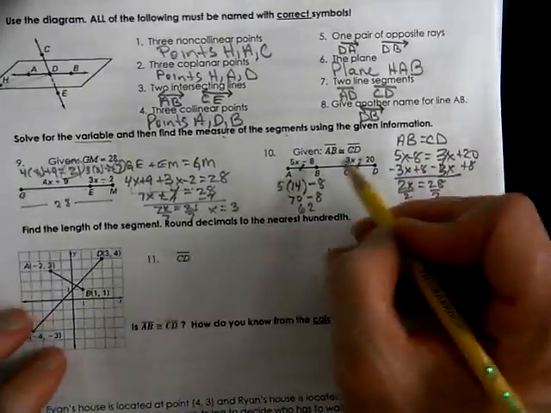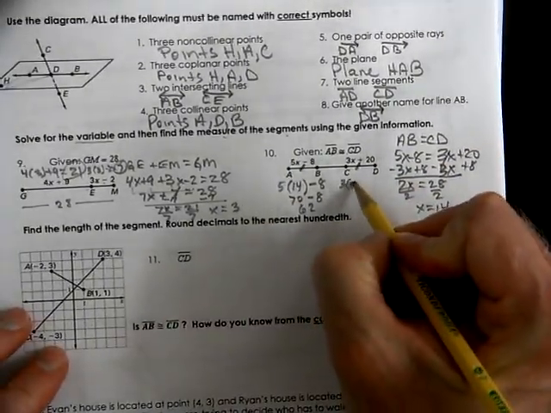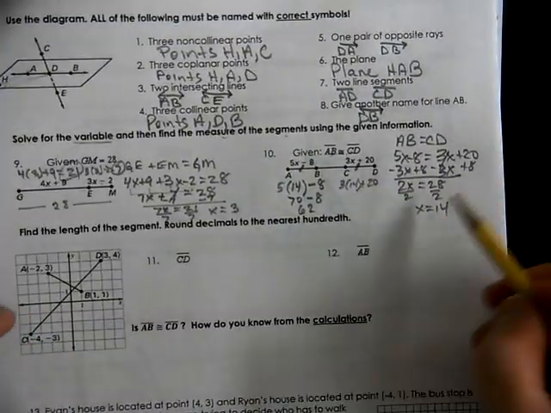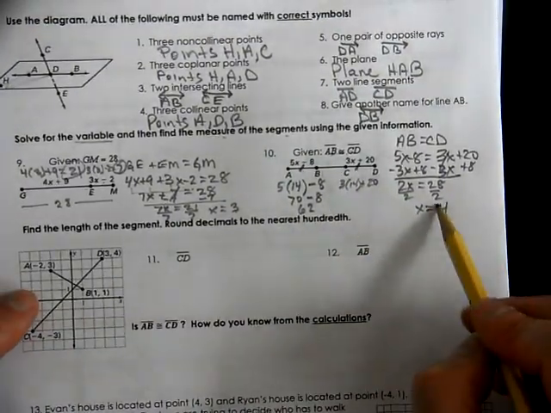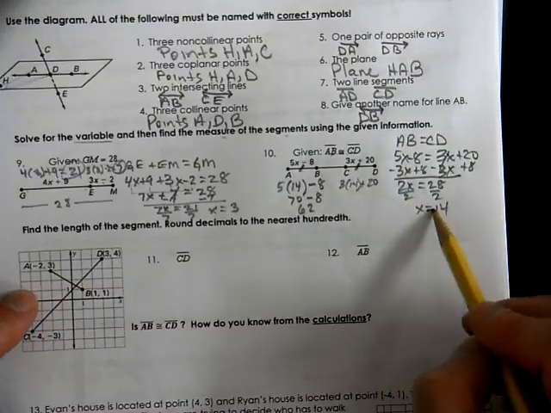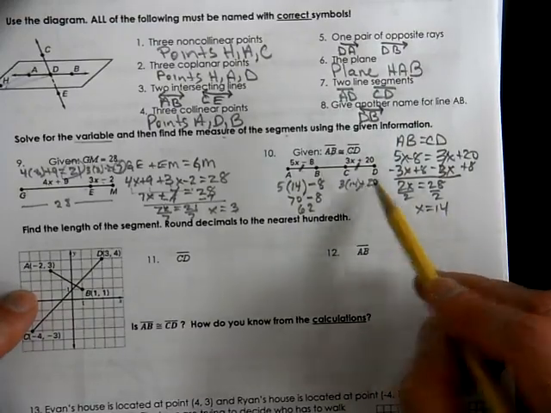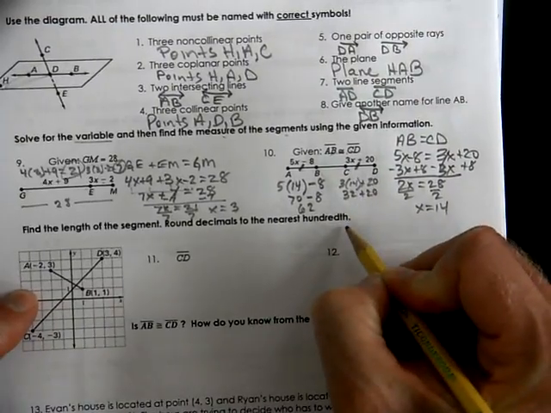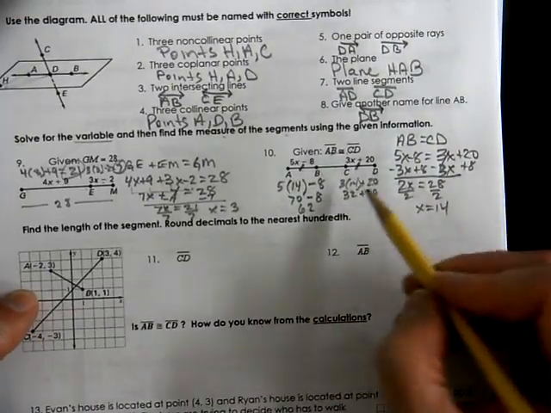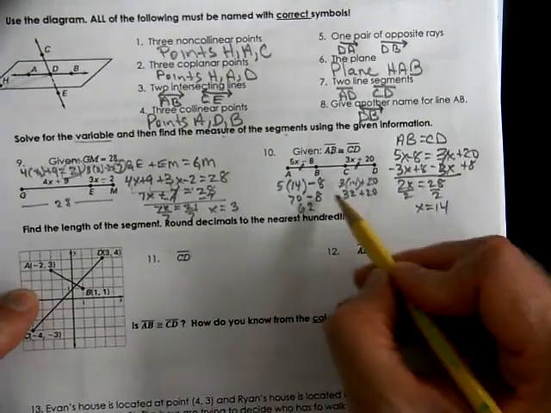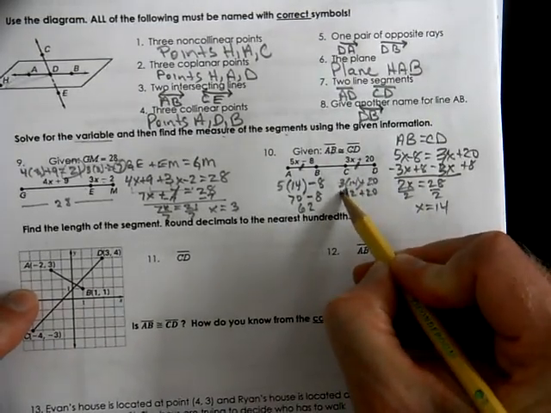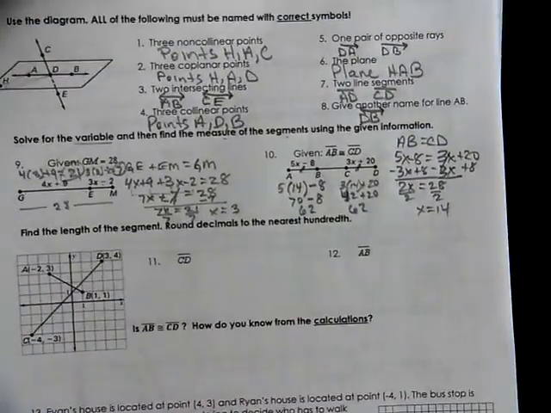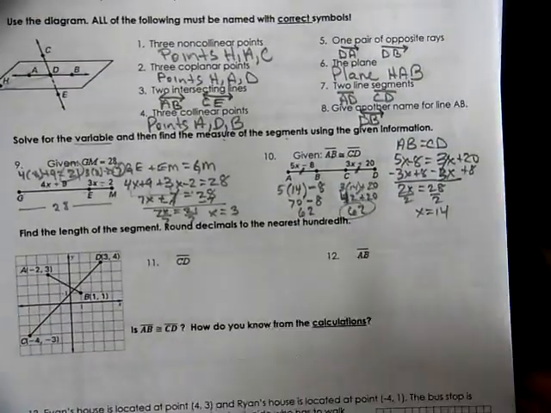When I plug in 14 into 3x plus 20, that would be 30 plus 2 would be 42. 42 plus 20 gives me 62. So they are both 62.